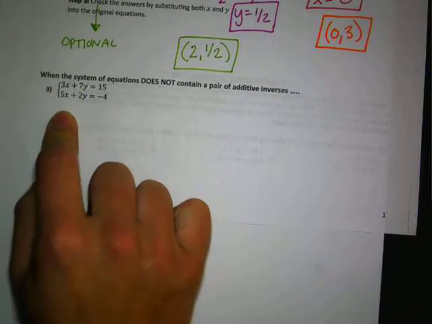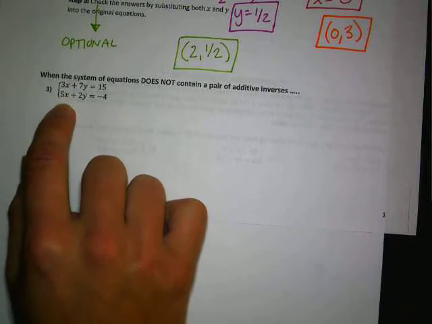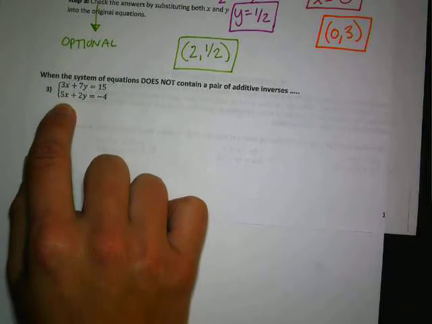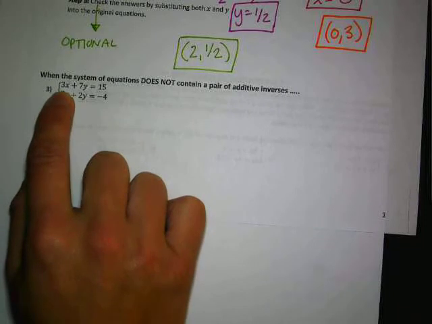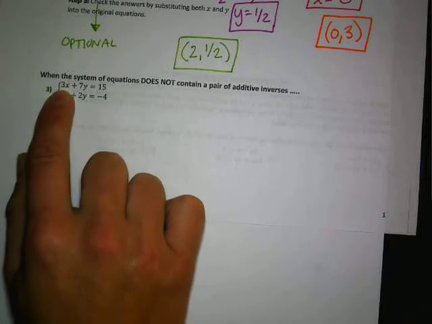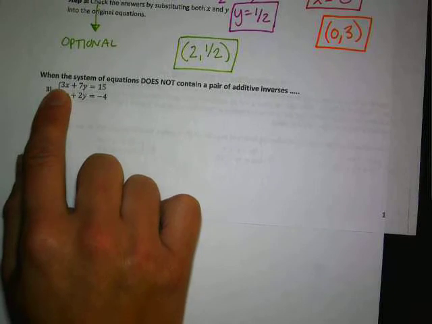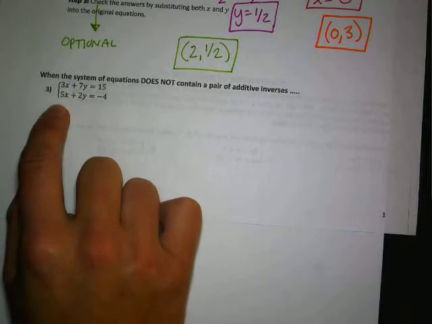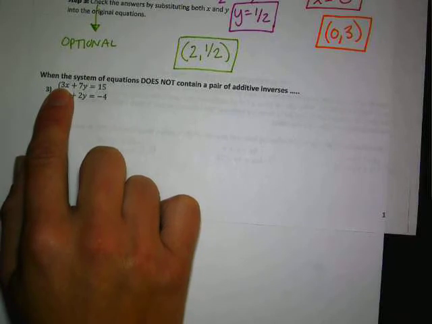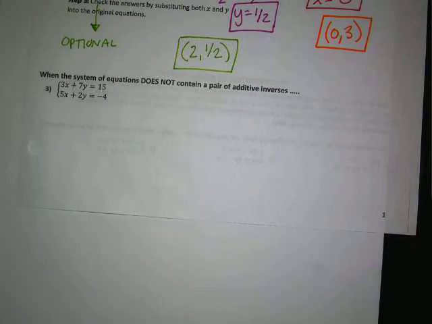Another way to think about it: 3 times 1 is 3. Is there a number you can multiply by 5 and get 3? No. 3 times 2 is 6. Is there a number you can multiply by 5 and get 6? No. 3 times 3 is 9. Is there a number you can multiply by 5 and get 9? No. 3 times 4 is 12. Is there a number you can multiply by 5 and get 12? No. 3 times 5 is 15. Can you multiply 5 by something and get 15? Yes. So that's what your least common multiple is.